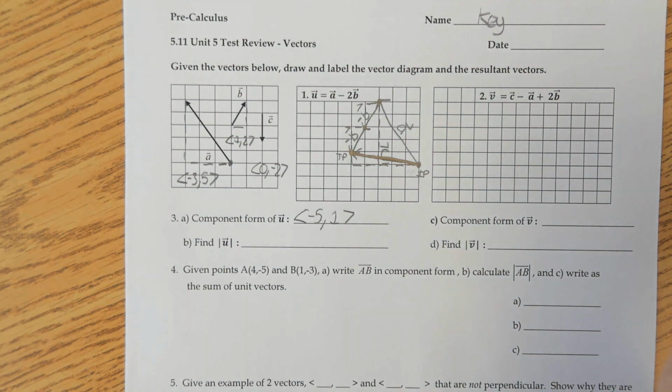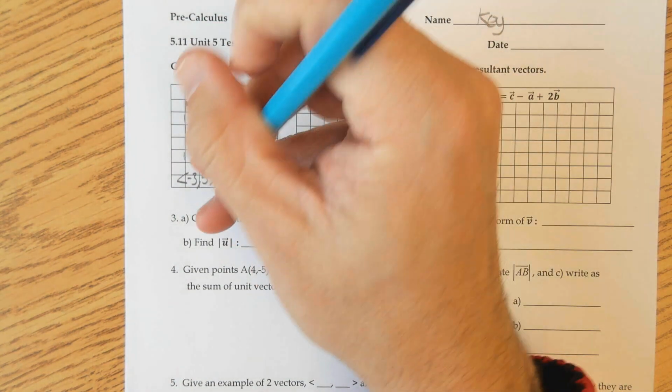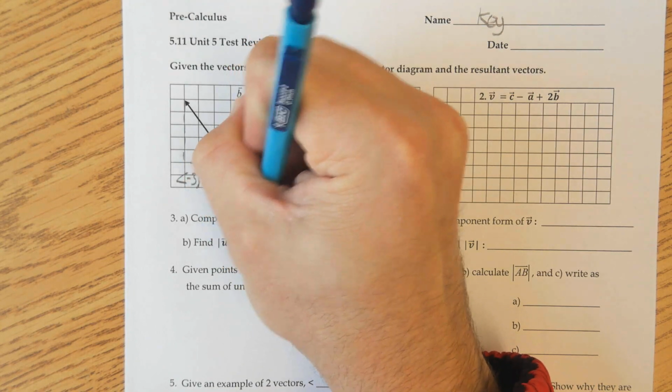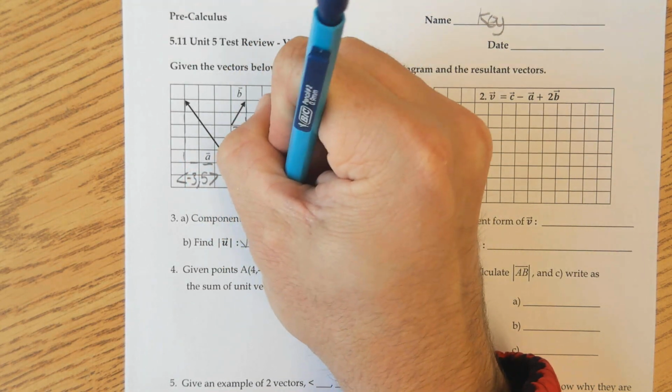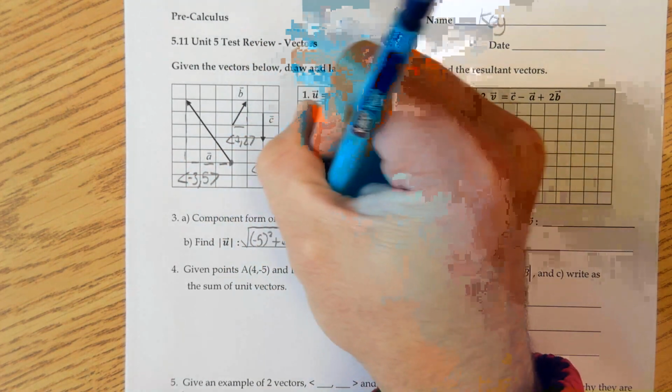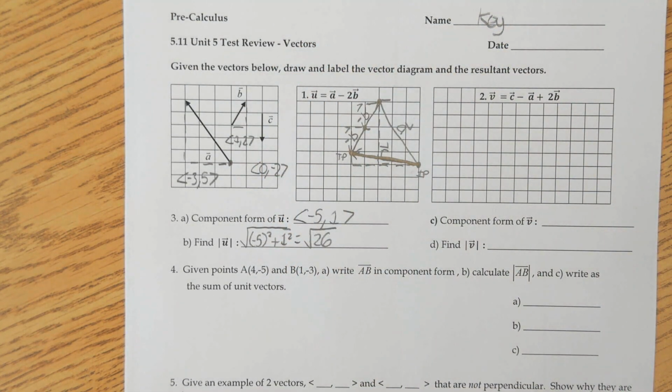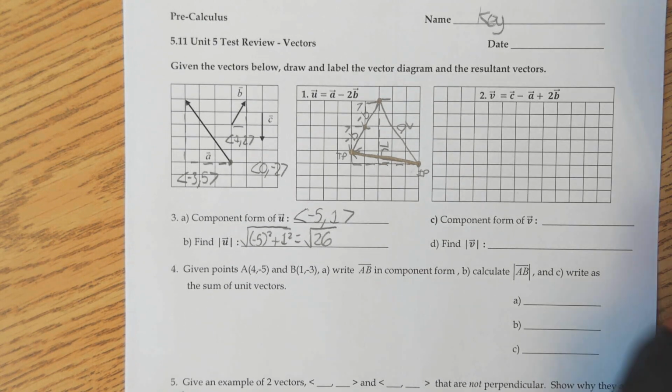And so now when we see this right here, this means it just wants us to find the magnitude. So we're going to take negative 5, square it, plus 1 squared, and we're going to find out that we get the square root of 26. Our magnitude is square root of 26.